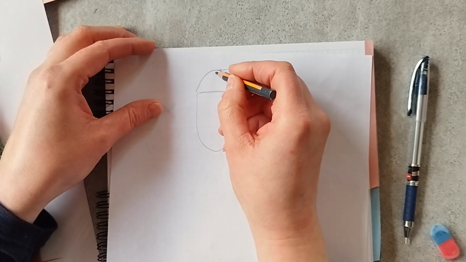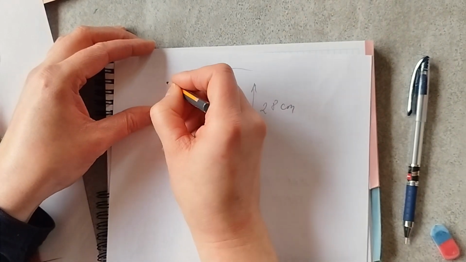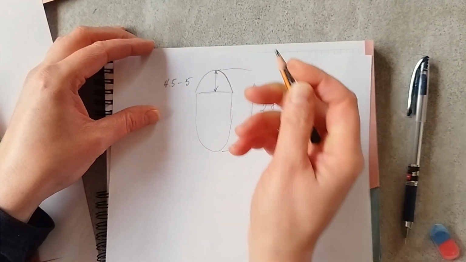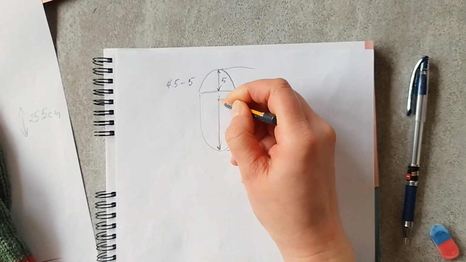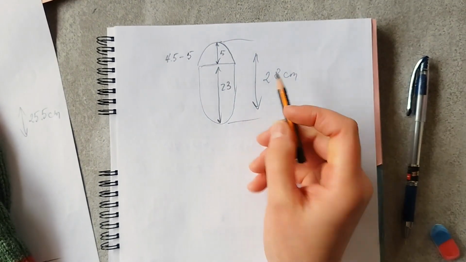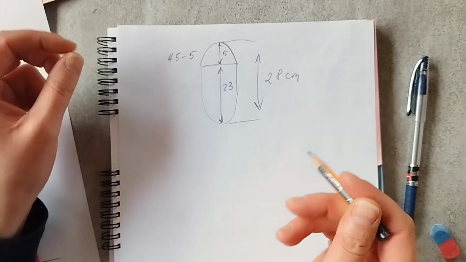But this part here for the sock is usually very good, from around 4.5 to 5 centimeters. If we would put 5 centimeters, that would leave us this bit for 23 centimeters. But I would like the sock to sit tightly around the foot.